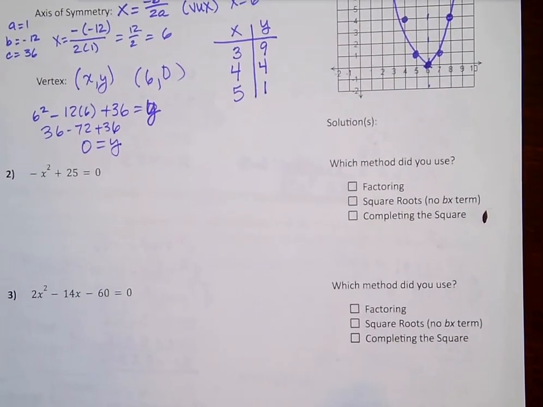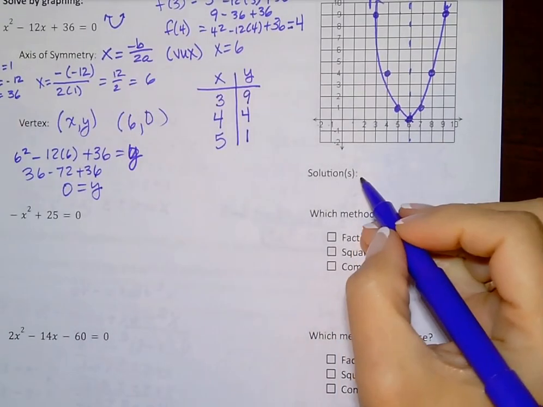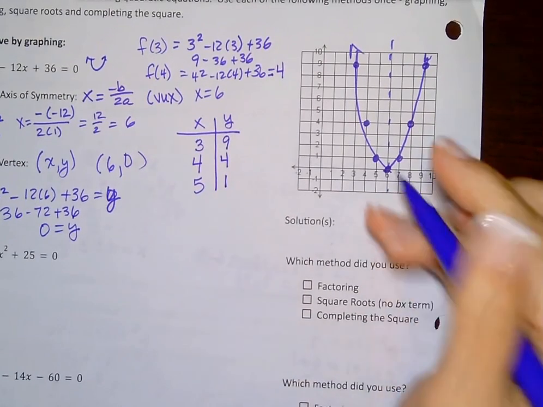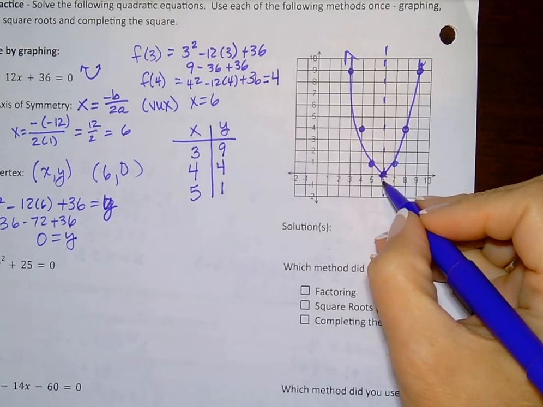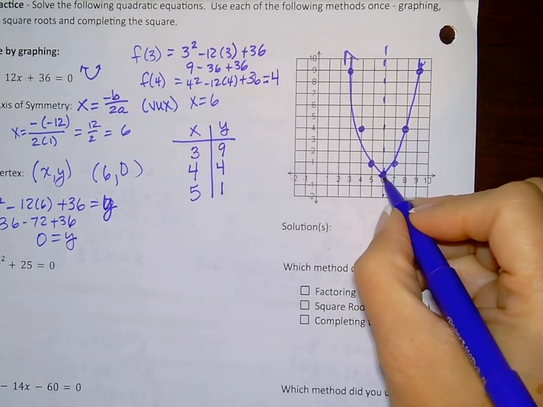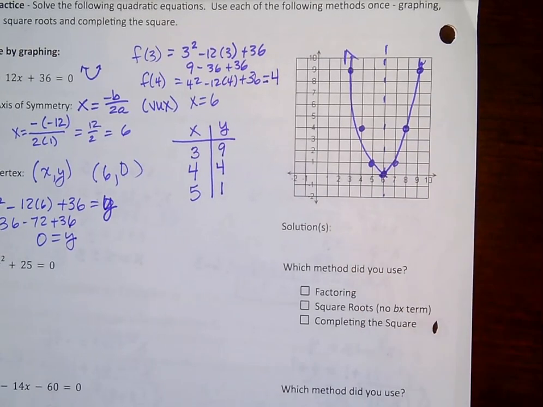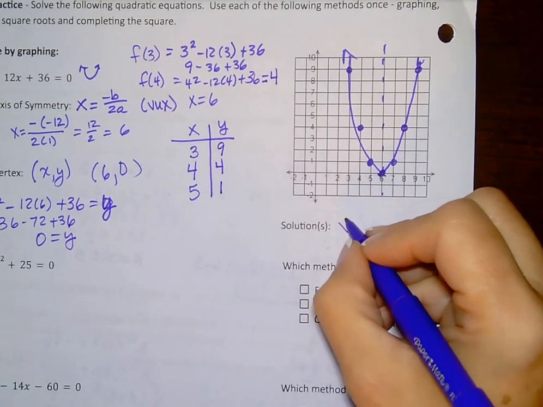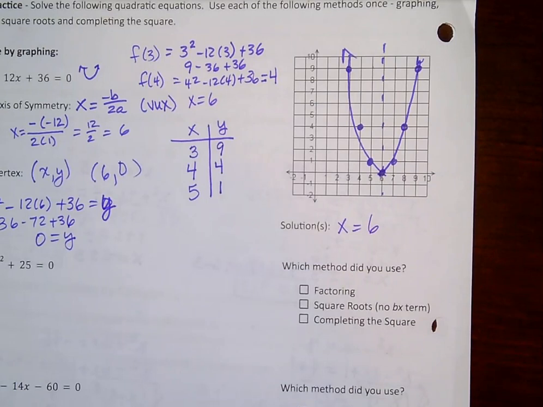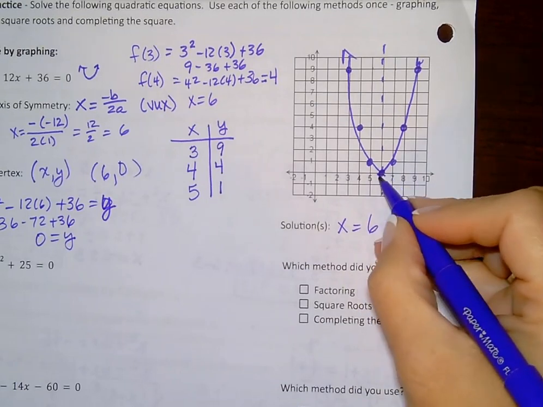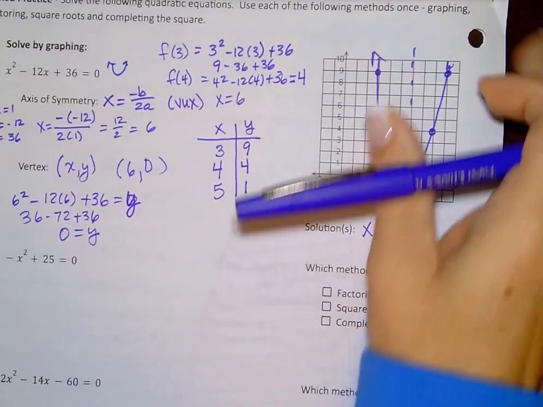Okay, number 2. Oh, sorry, let's come back here. So my solutions, I want to know where did I cross the x-axis or where did I touch the x-axis. I only touched it exactly, right? So I know that the only x value I have is when x equals 6, right? Right there. That ordered pair is 6, 0. So the x value is 6.